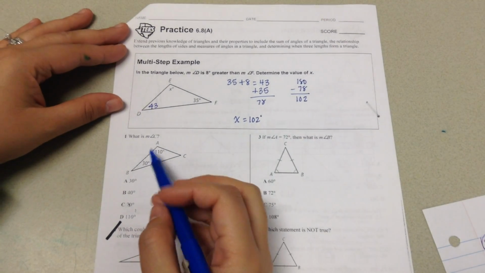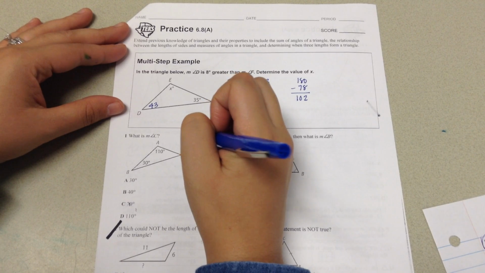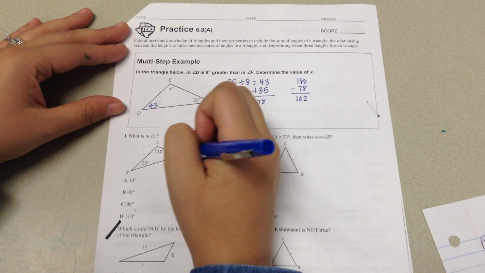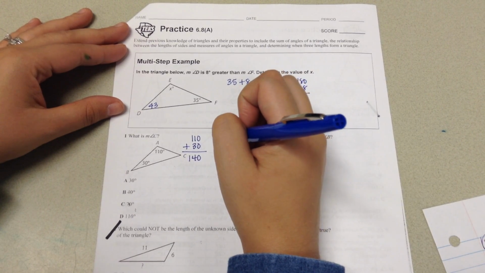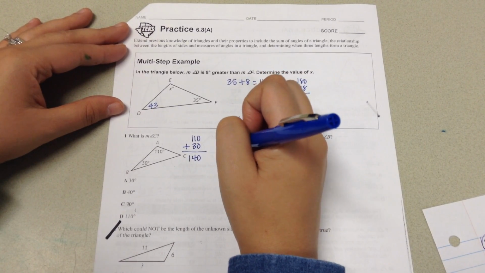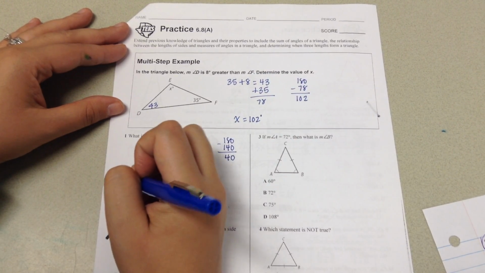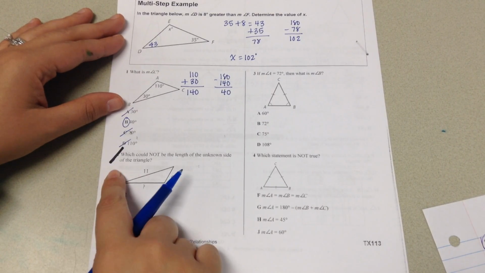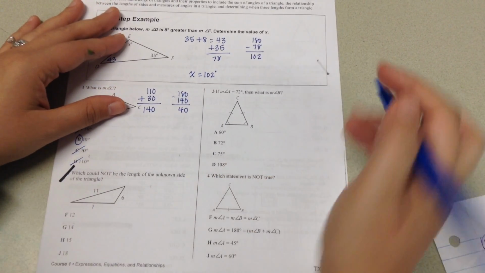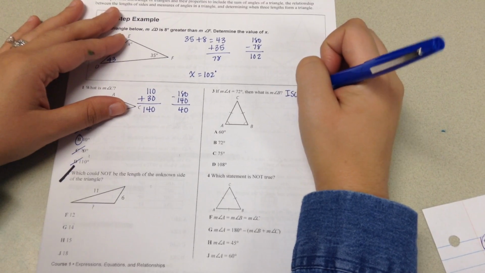Okay. Number 1. Again, we add 110 plus 30. And we get 140. Subtract 180 minus 140. And we get 40. So the correct answer is B. We're going to skip number 2. Just cross it out like this. Don't do anything here. Number 3. This is isosceles.